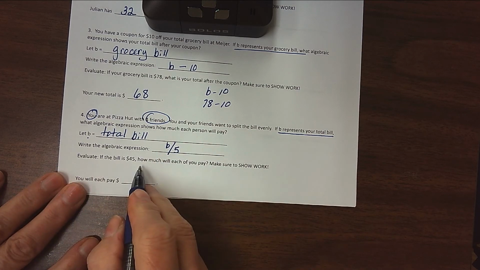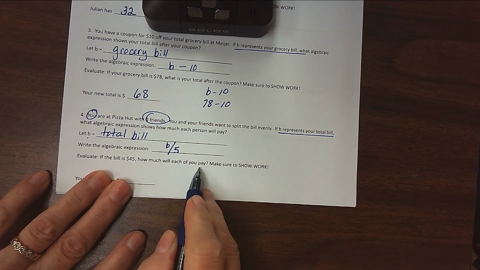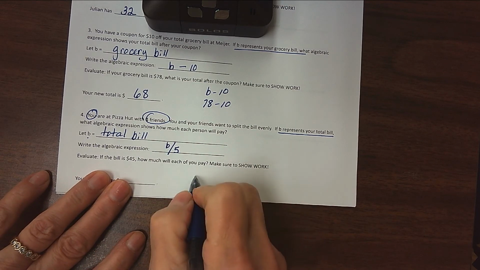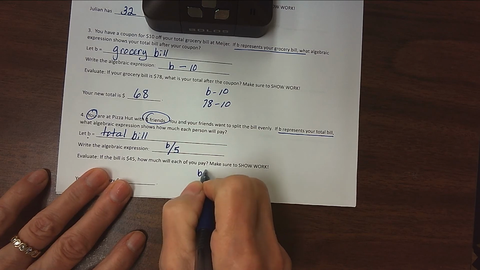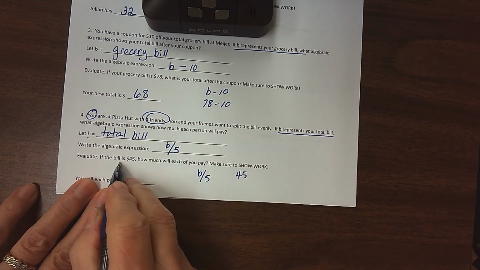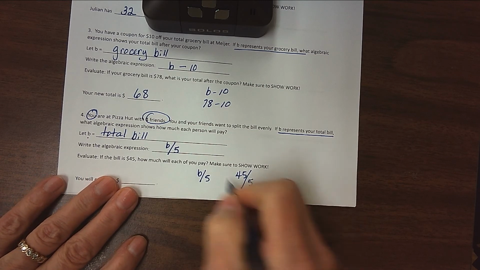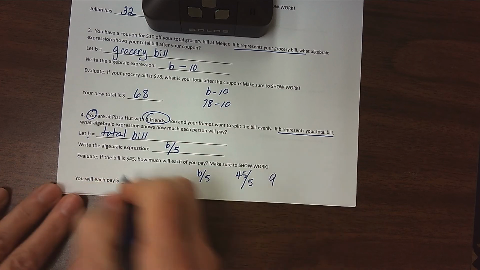Evaluate if the bill is $45. So if our bill is $45, how much will each of you pay? Make sure to show your work. We'll take B divided by 5, and we'll substitute the $45 that this problem tells us is our bill, and we'll divide that by 5, and 45 divided by 5 is 9. So each of us would pay $9.